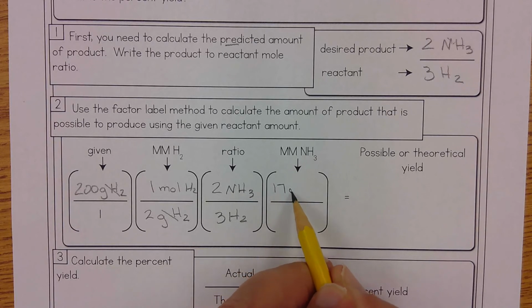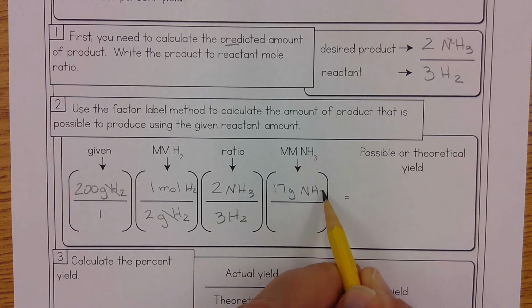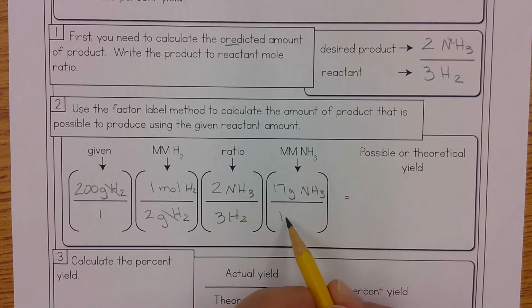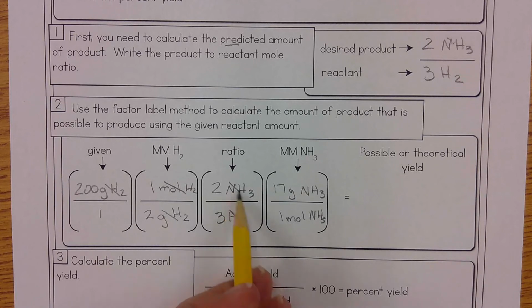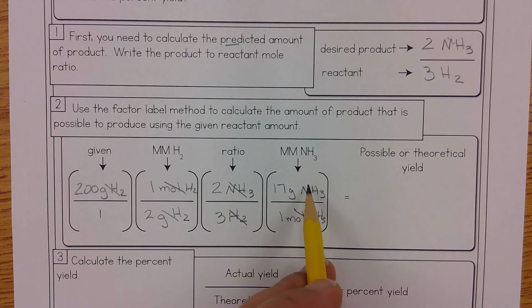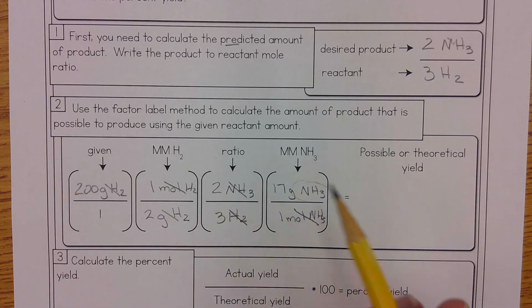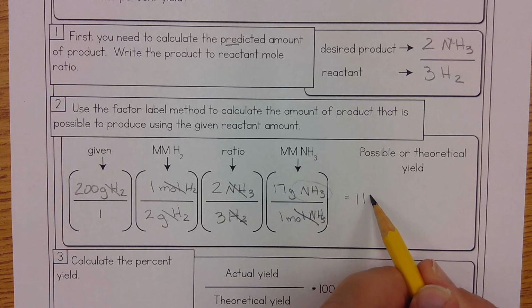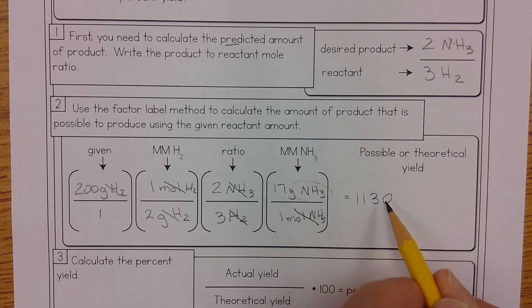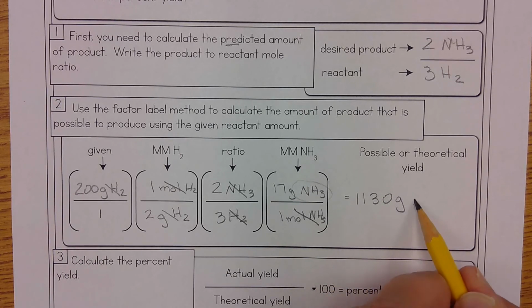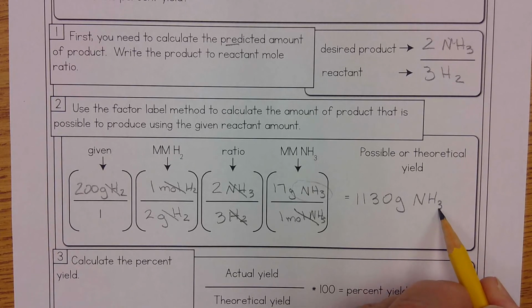So it's 17 grams of ammonia in 1 mole of ammonia. So my moles of hydrogen cancel, my moles of ammonia cancel. I'm left with grams of ammonia. And I do all my multiplying and dividing. And I end up with, theoretically, I should have been able to make 1,130 grams of ammonia. That's how much I should make.